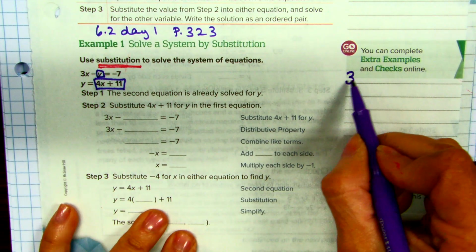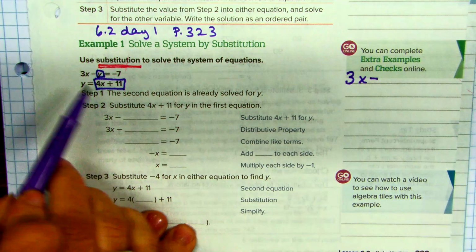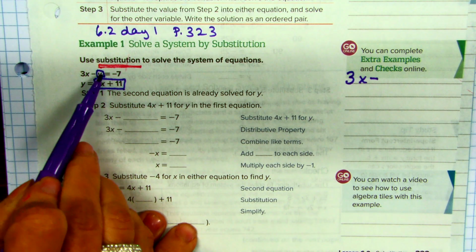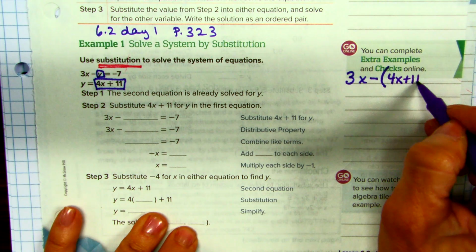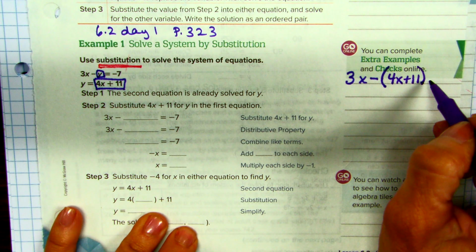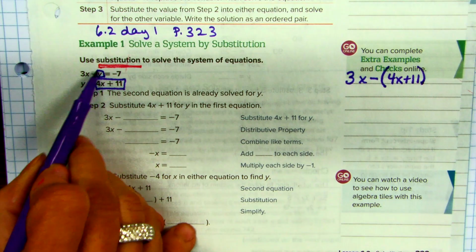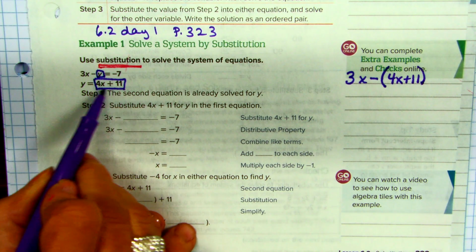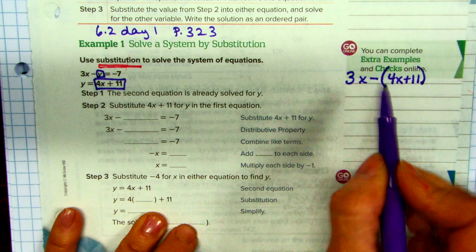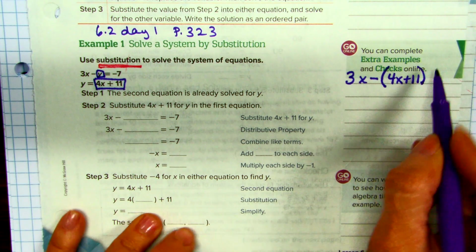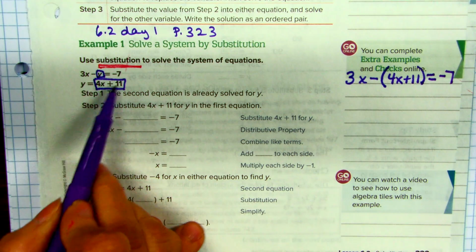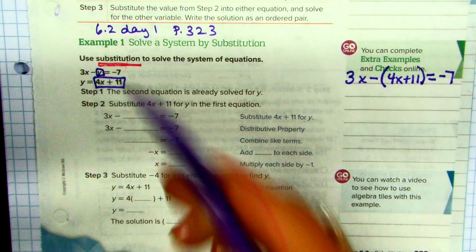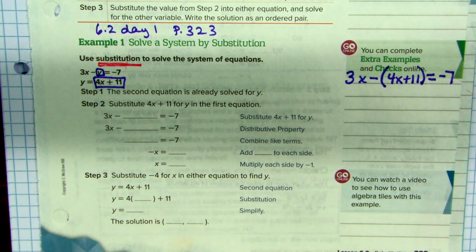So I would have 3x minus. When I take that out and plug that in, I'm going to put it in parentheses. Because remember, that negative in front goes to y. Well, y happens to be a binomial now, so we have to apply the negative to everything in the parentheses. Then there's an equals and a negative and a 7. So all I did was take whatever's in that box and plugged it in, substituted it in for y in the other equation. And now you solve it.